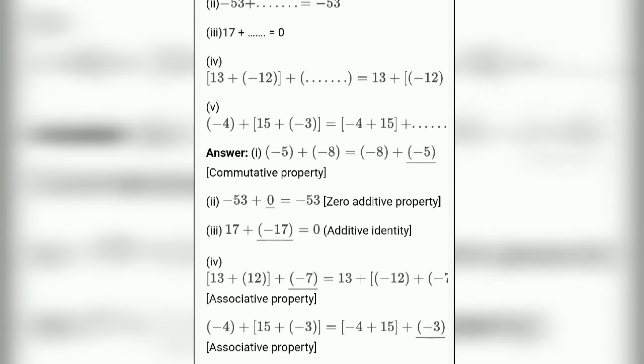Why? Because of the commutative property. In the commutative property, we can change the order for the addition process. Here the addition process is there, so we can change the order of the numbers. Here minus 8 is written, so minus 5 is remaining, so that we need to put in the blank. So our first answer is minus 5 and the reason is the commutative property.